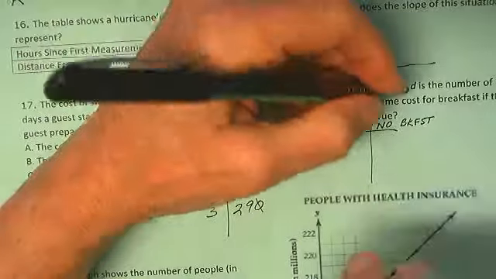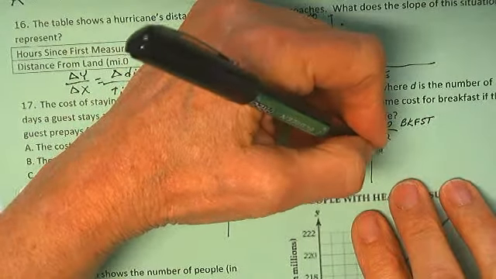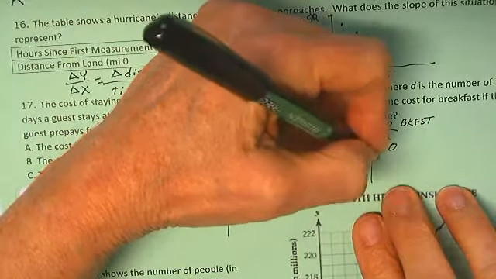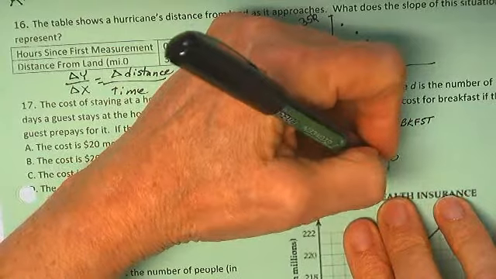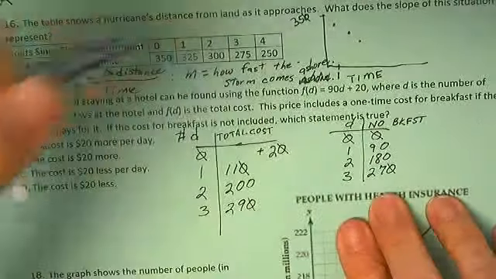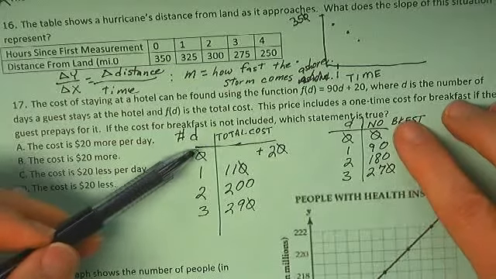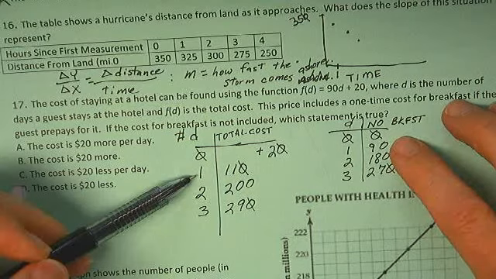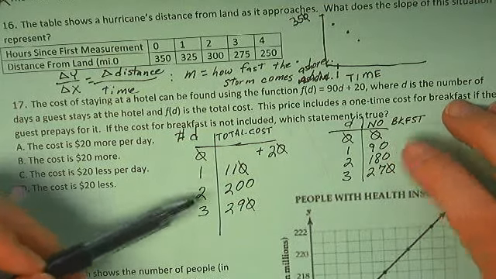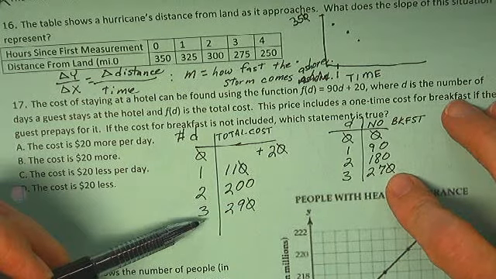Without breakfast, 0, 0, 1, 90, 2, 180, 3, 270. Now we can compare. $20 more with breakfast, $20 more with breakfast, $20 more, $20 more.